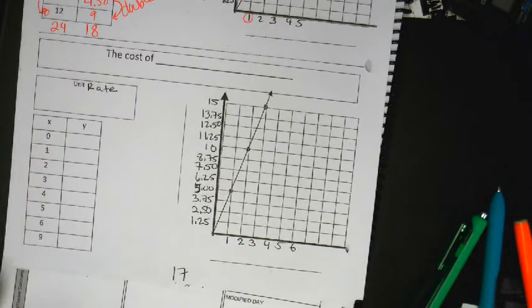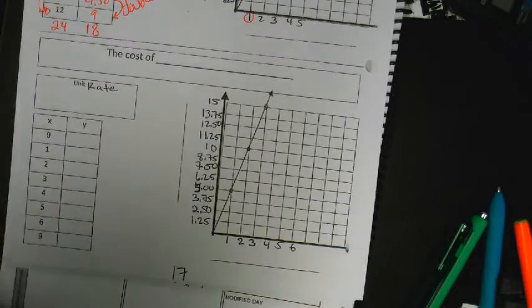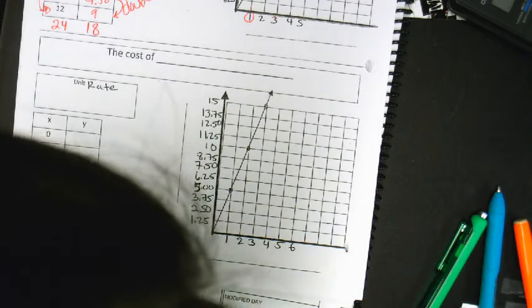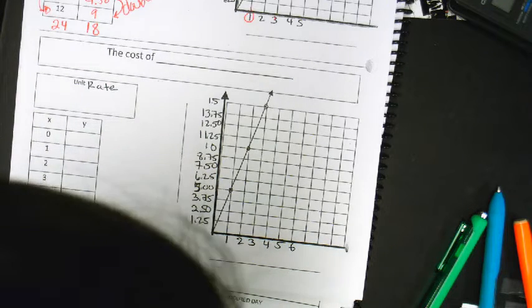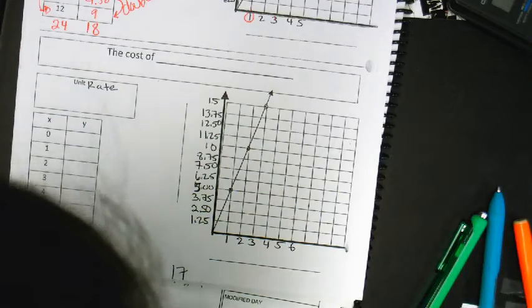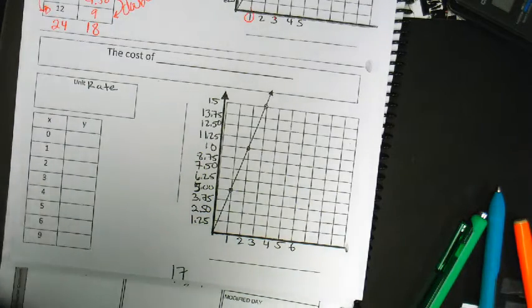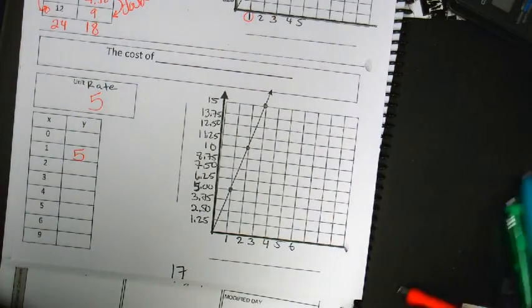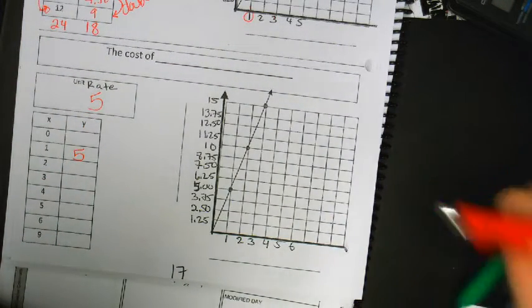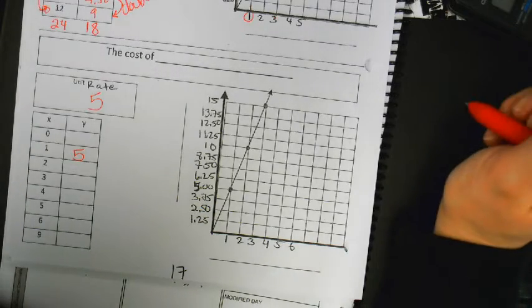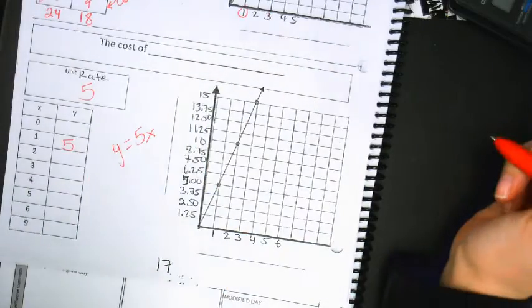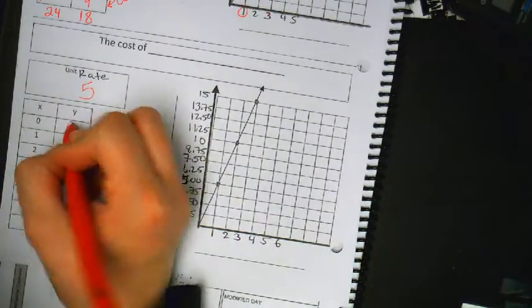17. Oh, that was horrible writing, Miss O'Malley. I know, it's terrible. Your hair, on the white part. But what's the unit rate? 36 hairs. What's my equation? We'll go next to the 0. Next to the 2?